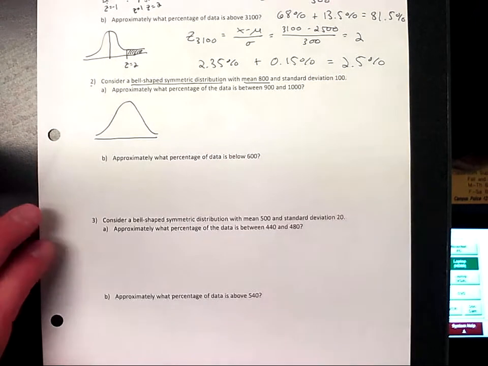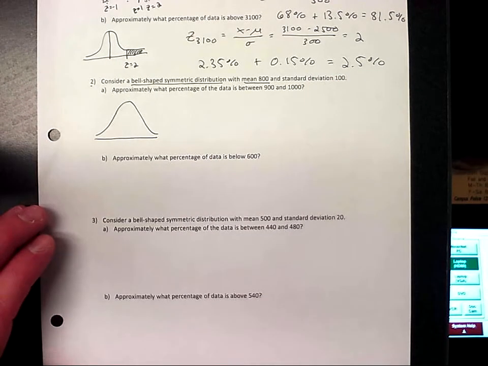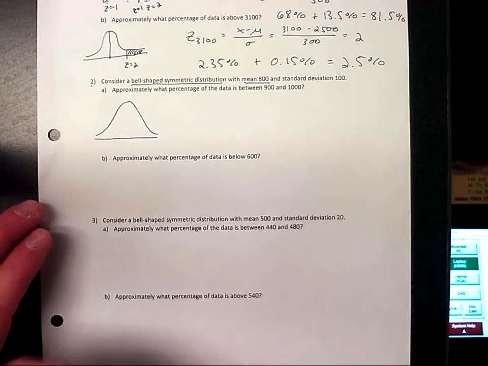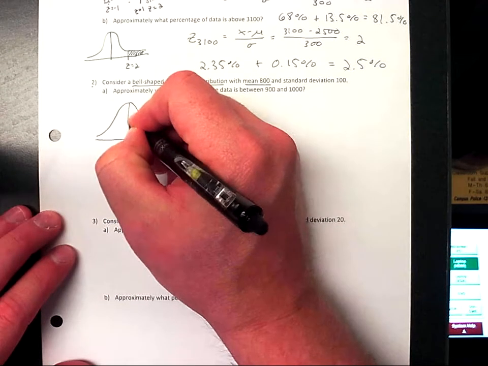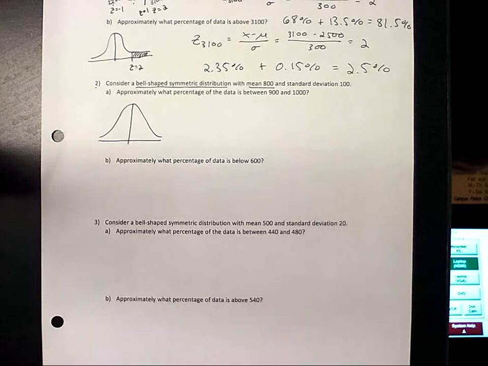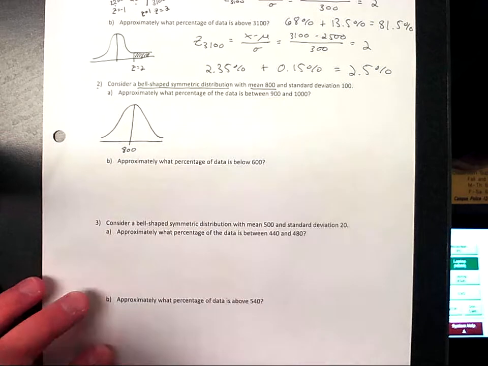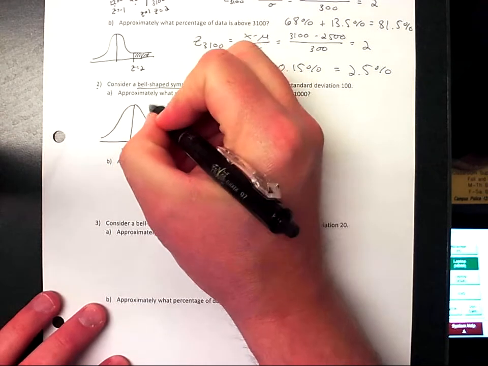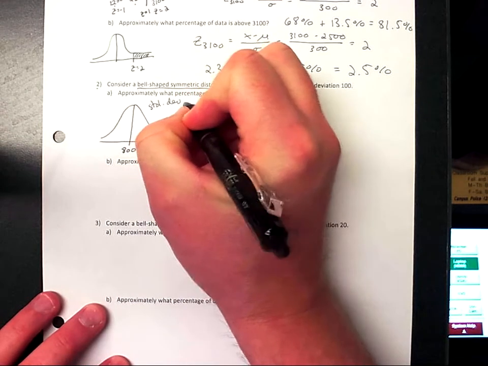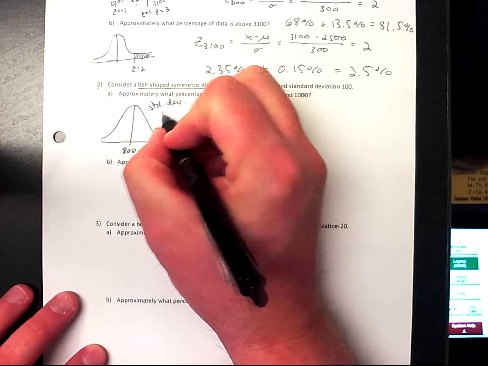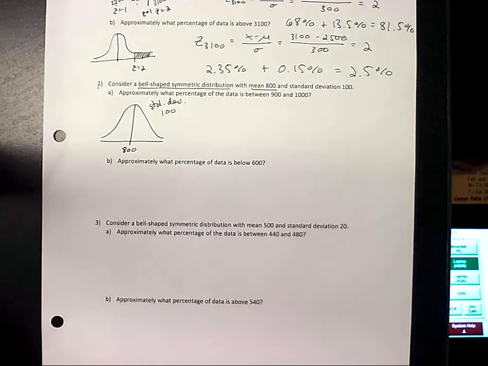We have a mean of 800. So where on our bell-shaped and symmetric distribution are we going to annotate 800? Right in the middle, right? If it's the mean, we know for bell-shaped symmetric distributions that the mean is equal to the median, which is equal to the mode. So here we're going to have this distribution centered on 800, and we're going to have a standard deviation, which again I'm abbreviating as std.dev. This is going to be equal to 100.